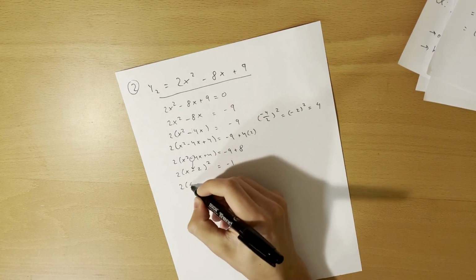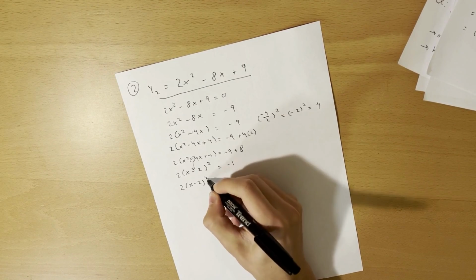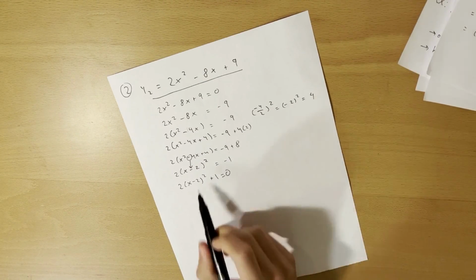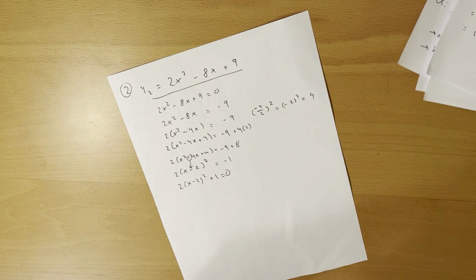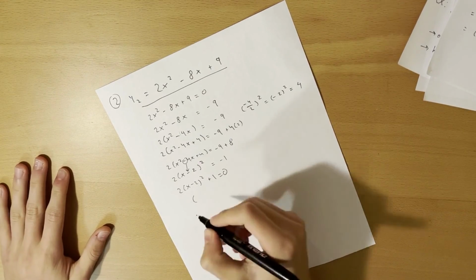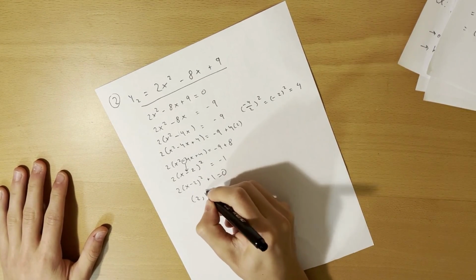So now you're almost done. You're going to want to bring that 1 over, equals 0, and that would be your final answer. That is the equation in the vertex form. And so the vertex is at 2 and 1.